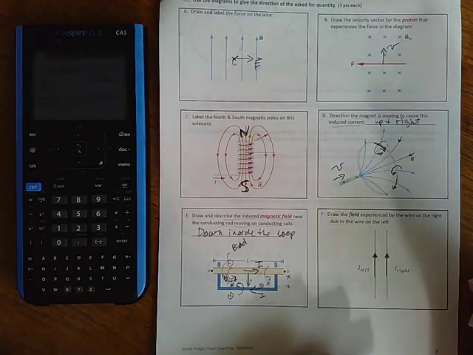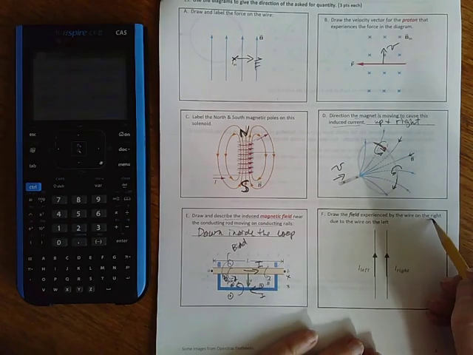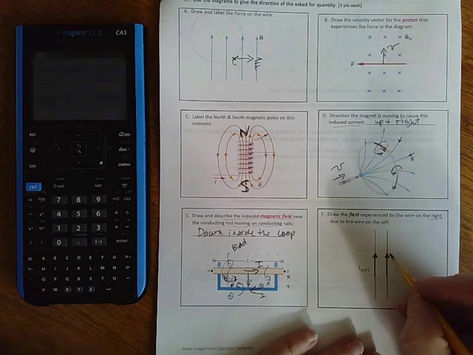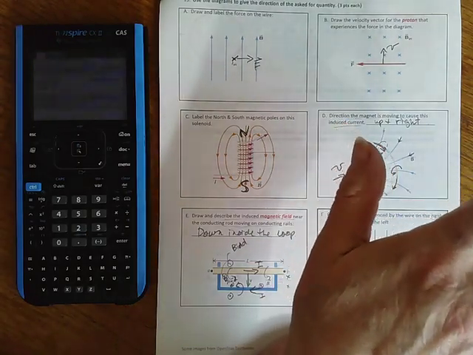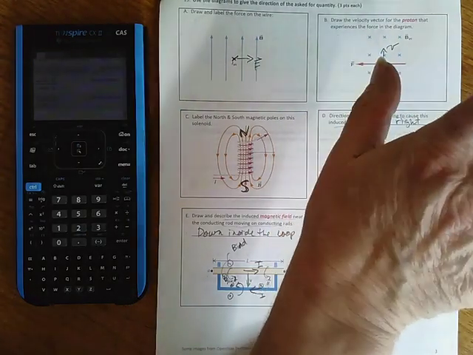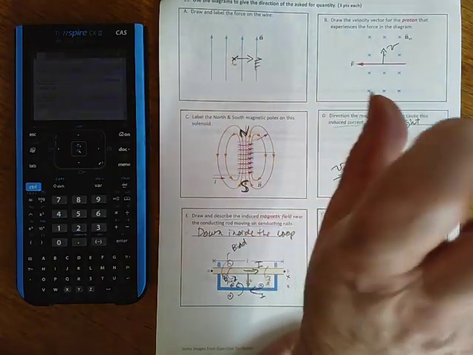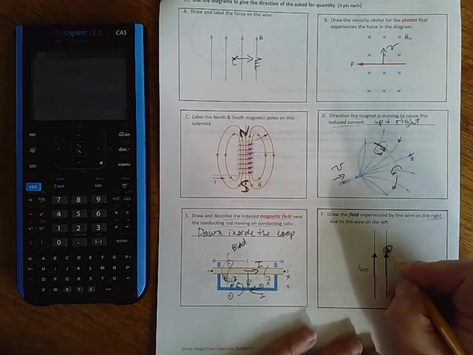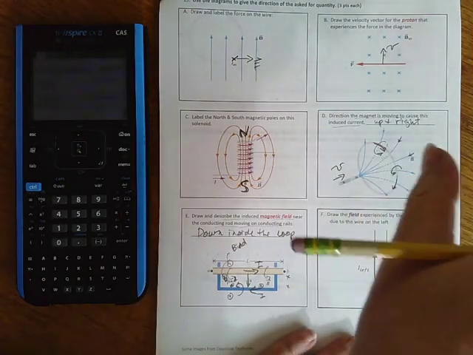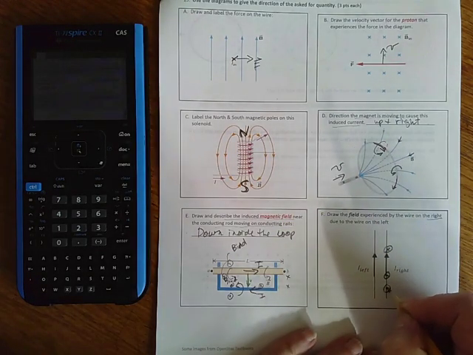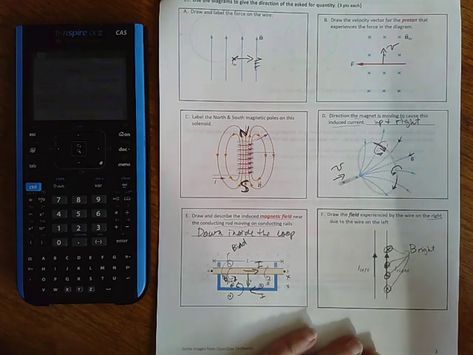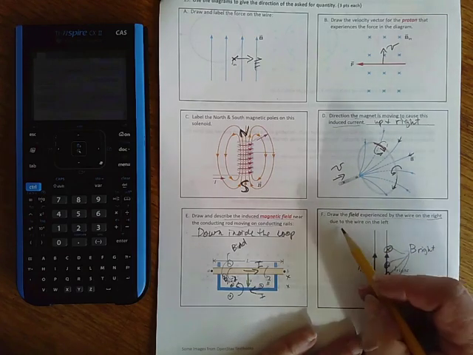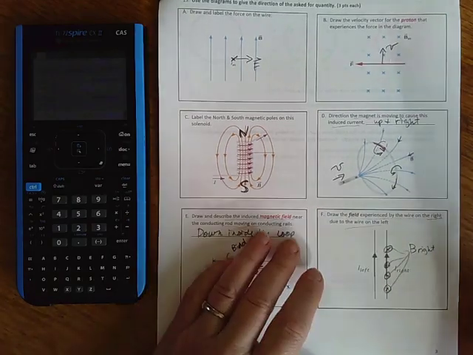All right. F, draw the field experienced by the wire on the right due to the wire on the left. So we want to know what is the field over here. Again, we've got our right-hand rule. Thumb is the current. We're going around like this. Think of grabbing hold of the wire, twisting your hand around. So over here, it's going down into the page, right? And so the B, all these are B from the right onto the left, going down into the page. Yeah, so that's all it's asking for.